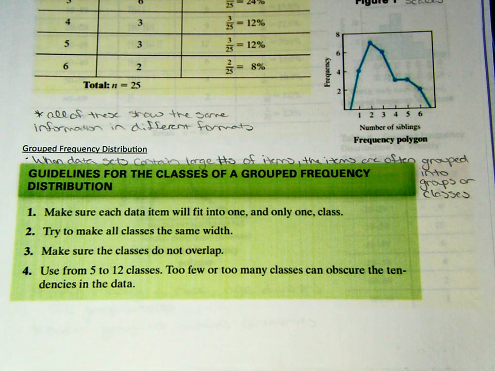So here are some guidelines for when you're grouping. The first thing you want to do is make sure that each of your data items will fit into one and only one class. They can't go into both. So if I'm going to do a grouped frequency based on the ages in this room, I need to make sure that I have the age ranges 18 to 20, 21 to 22, 23 to 24, and things like that. Not 18 to 20 and then 19 to 21, where you could be categorized in multiple different things. You need to fit in one place and one place only.